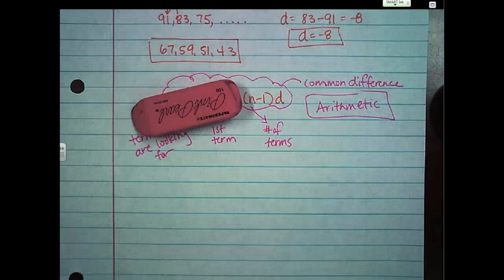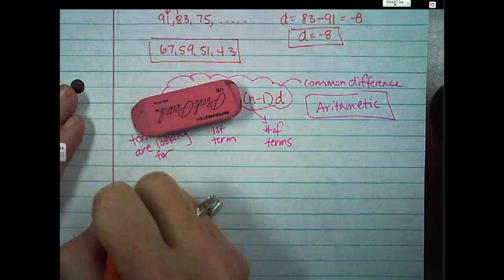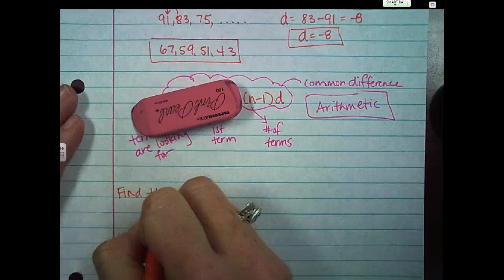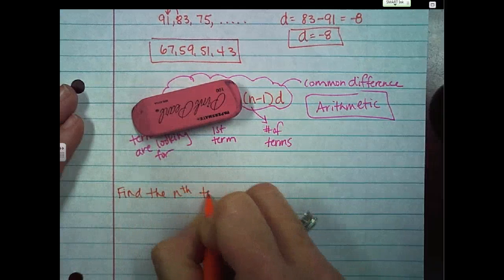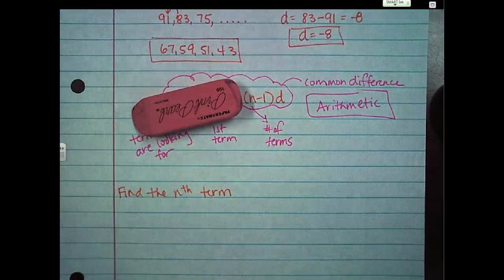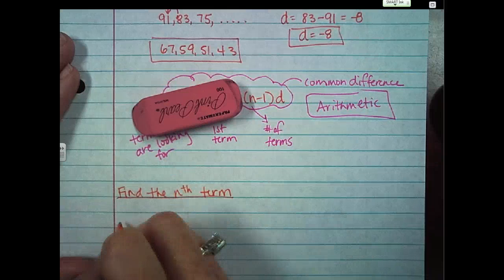Alright, so now that you have the formula, let's do some problems to apply it. Ready? So the first thing is find the nth term. You'll see that written a lot. In other words, guys, that's a fancy way of saying find the 50th term, or the 30th term, or the 8th term, right? So there's your directions, and here's the problem.